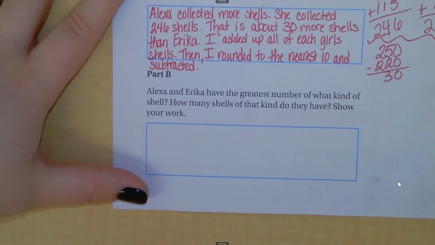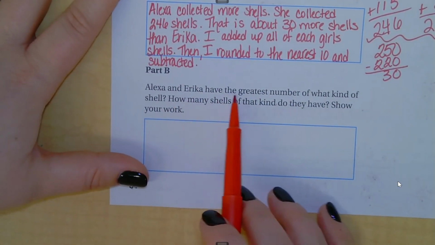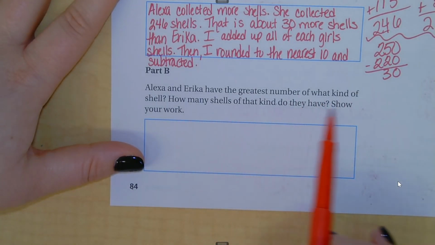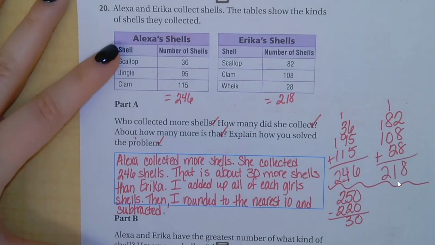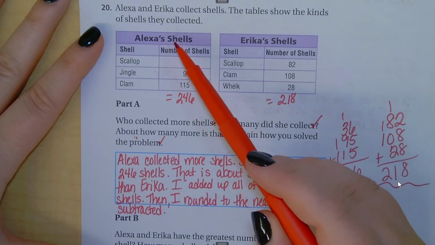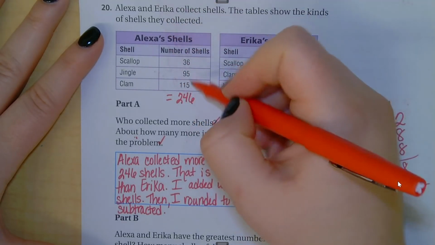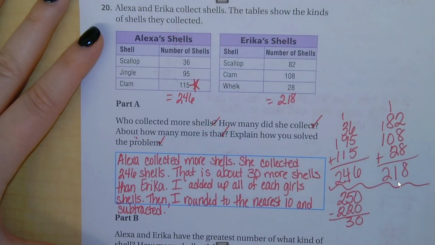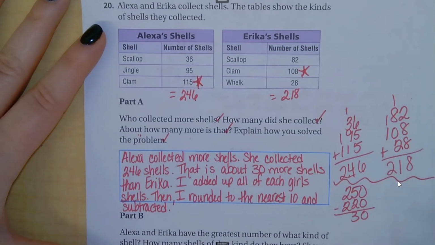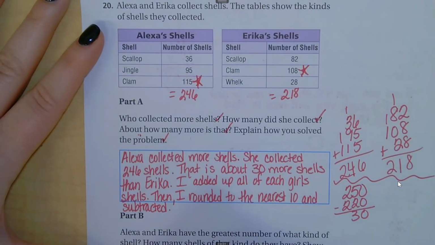Alexa and Erica have the greatest number of what kind of shell? How many shells of that kind do they have? Show your work. So they have the greatest number of what kind? Well, Alexa's biggest amount is clam, and Erica's largest amount is also clam. Okay. So clam shells is our first answer.